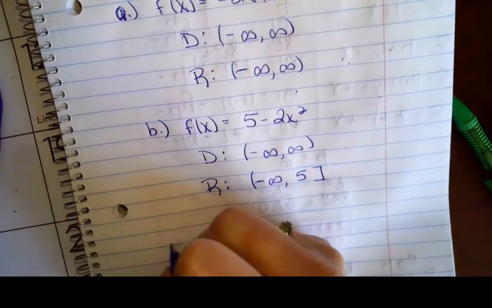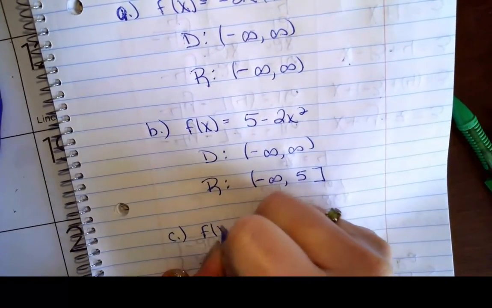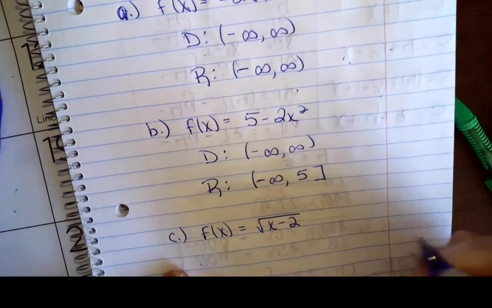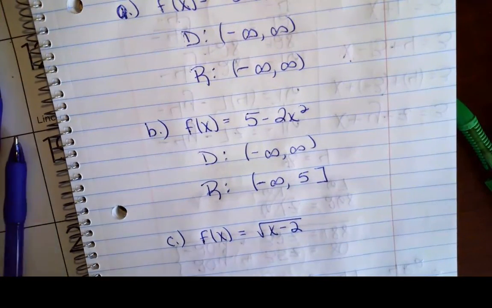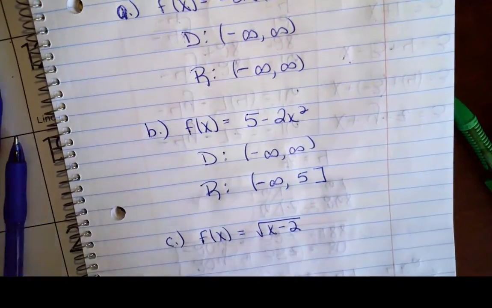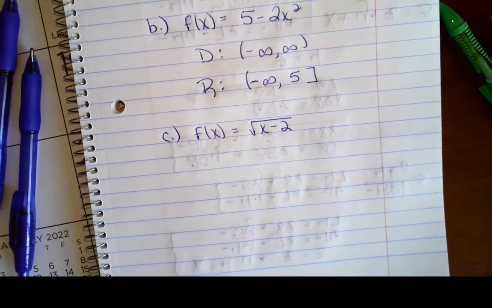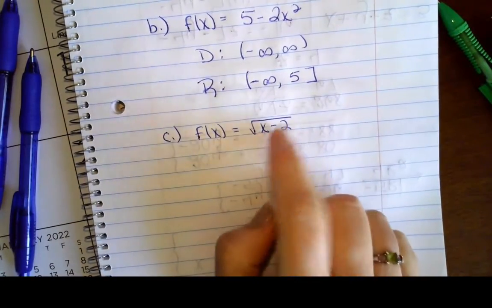So let's look at part C. Part C is going to be f of x equals the square root of x minus 2. I would like to find out what my domain is. My domain for functions is all real numbers unless I see variables under even roots, which I do.